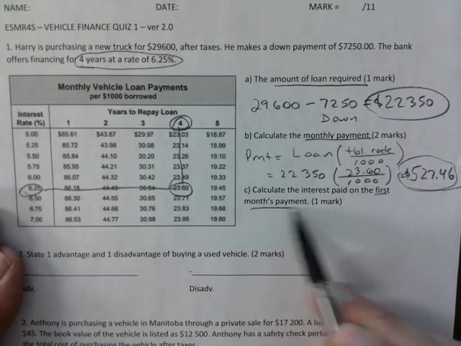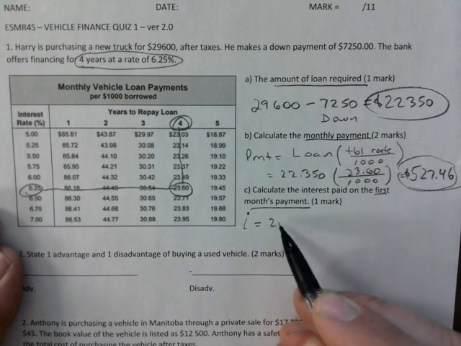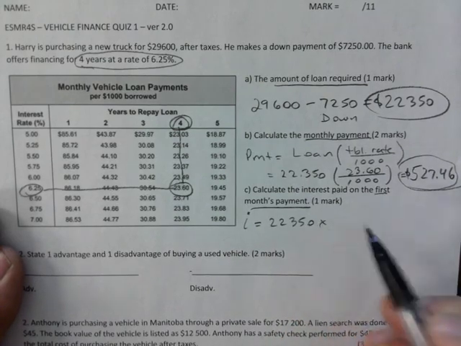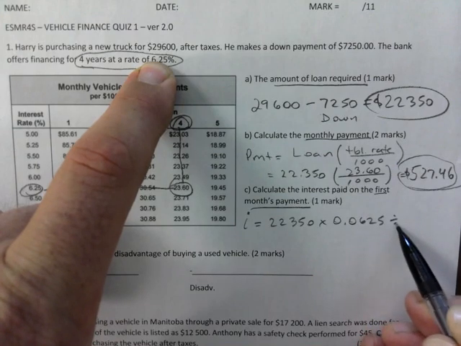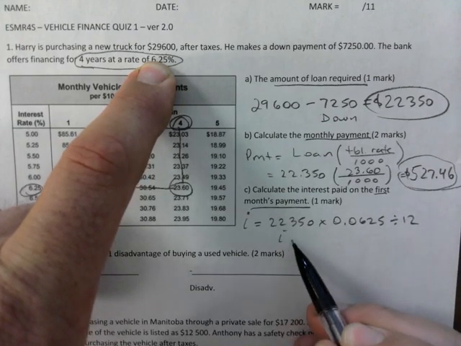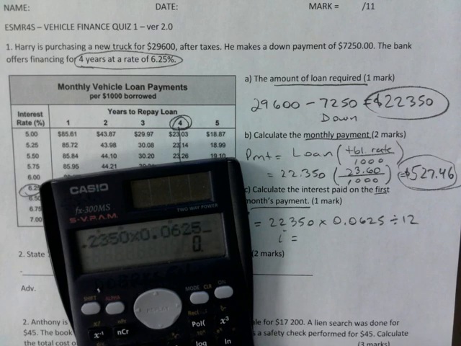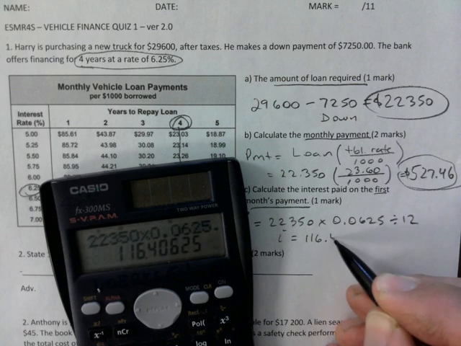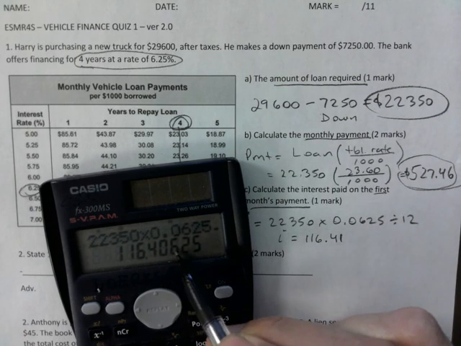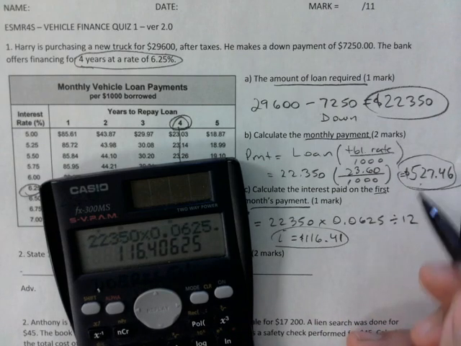How much interest is paid in the first month? You remember that? That's lowercase i. You take the loan, you multiply it by the interest rate, which is 0.0625, and you divide it by 12. Allow me to just compute this. That's 116.41 if you round it, right? That 0 turns into a 1. It should always be smaller than your payment.